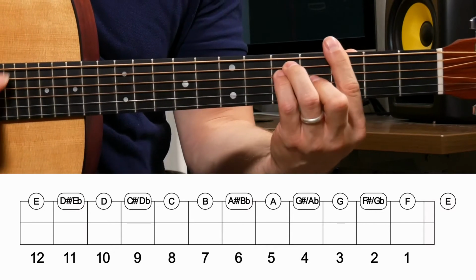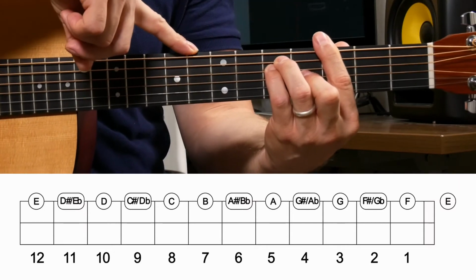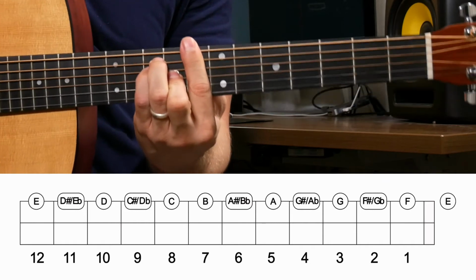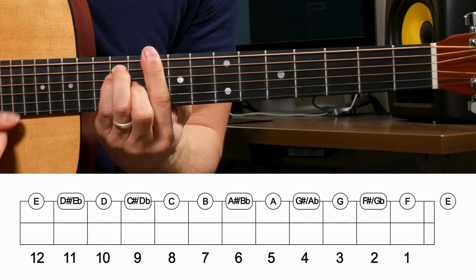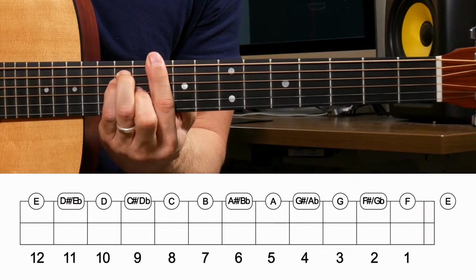And what you're going to have to do is from this G, you're going to have to look up before you make the move, and then move. So you can do it accurately. Same thing, look up before you make the move, and then play that D.